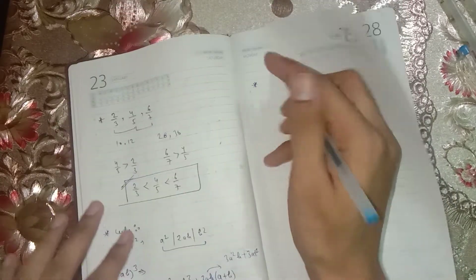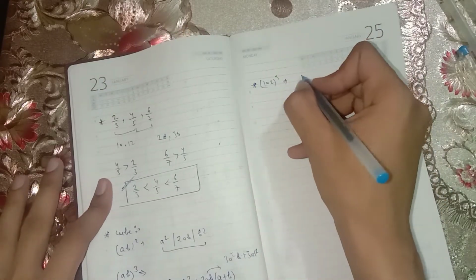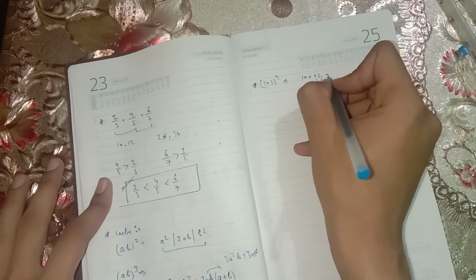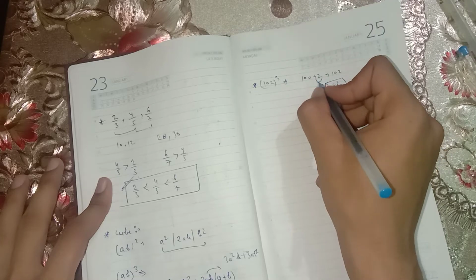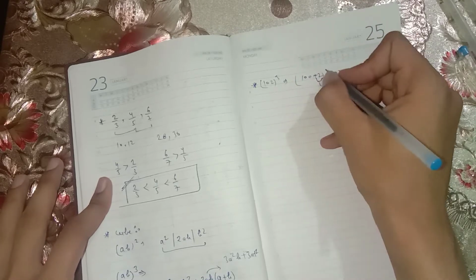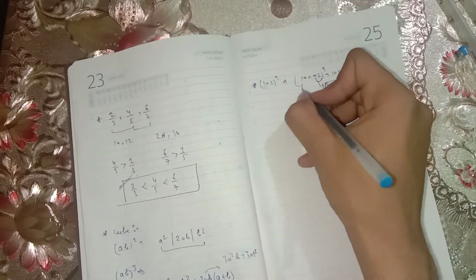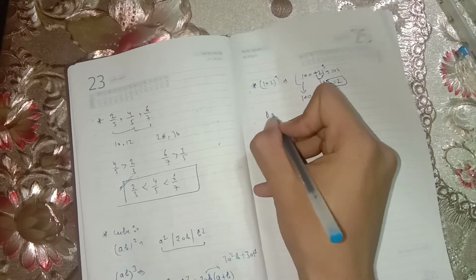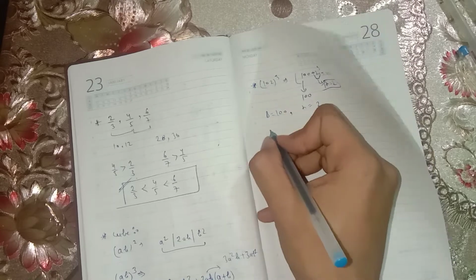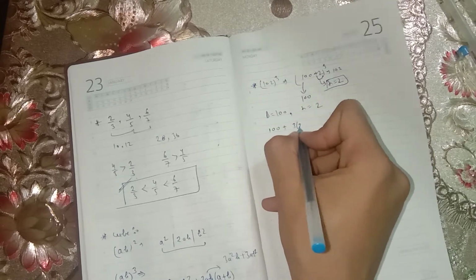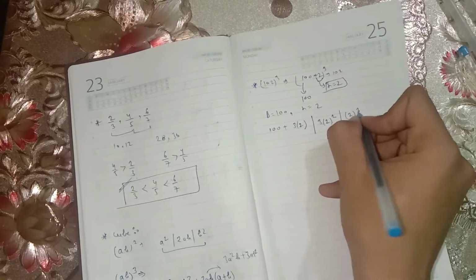So we have the question here, 102 to the cube. Here we can see, if I add 100 plus 2, I will get 102. So x would become 2 here, because it is clear, 100 plus 2, the whole cube. So 2 is our x and 100 is our b. So b equals 100 and x equals 2. Just put it in this formula: 100 cube plus 3 into 100 square into 2 plus 3 into 100 into 2 square plus 2 cube.